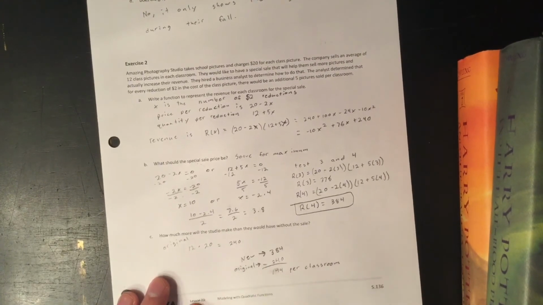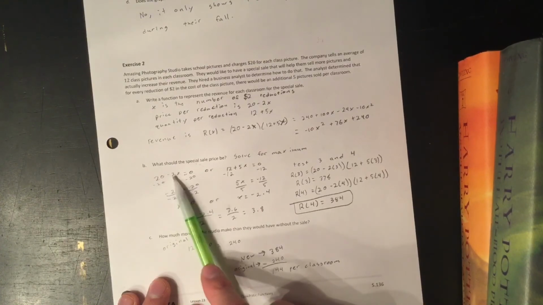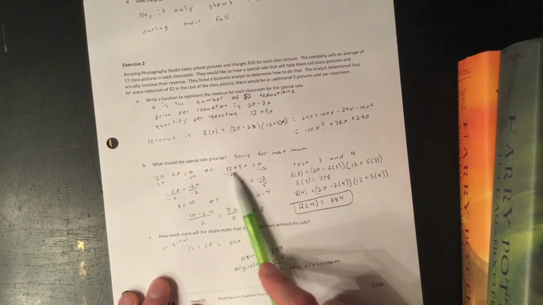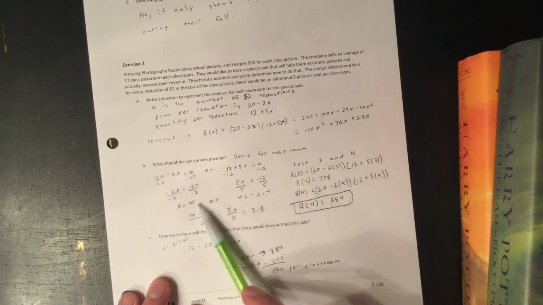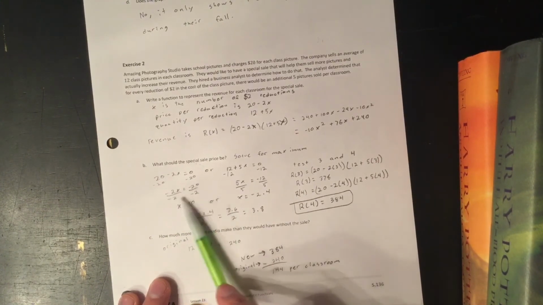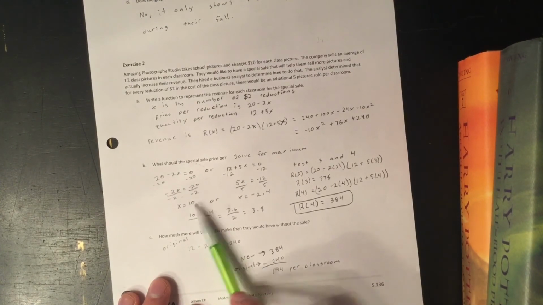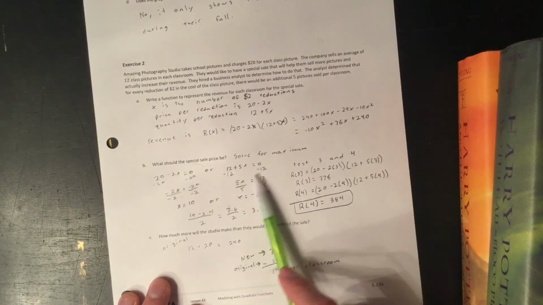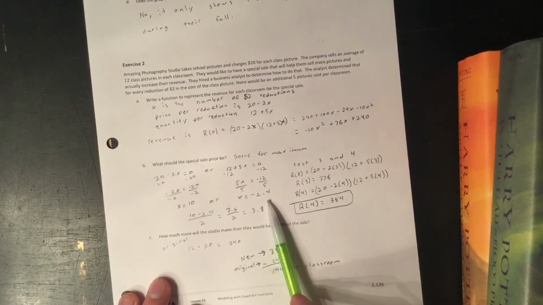So to figure out what my x is, I'm going to look here. 20 minus 2x equals 0, or 12 plus 5x equals 0. On the left side, I subtracted 20 from each side, then divided by 2 on each side, and I got x equals 10. Over here, I subtracted 12 on each side, divided by 5 on each side, and I get negative 2.4.